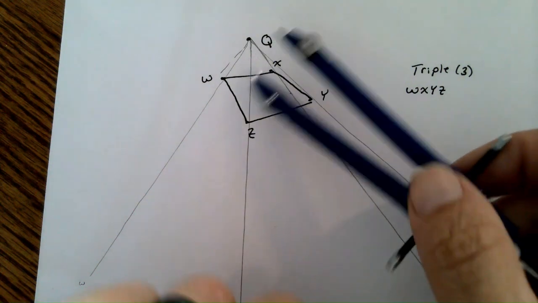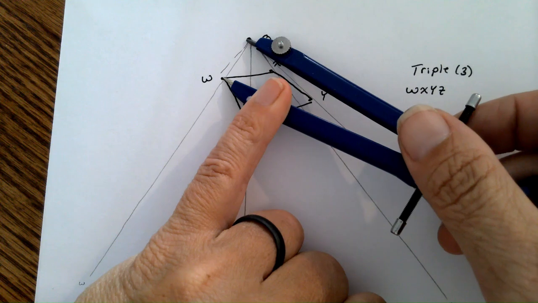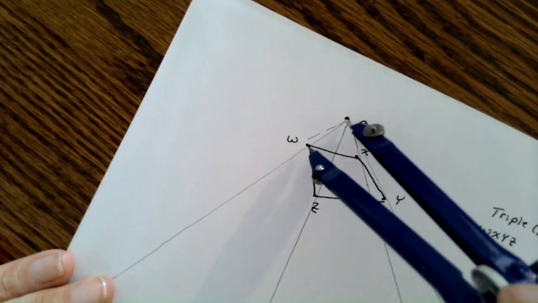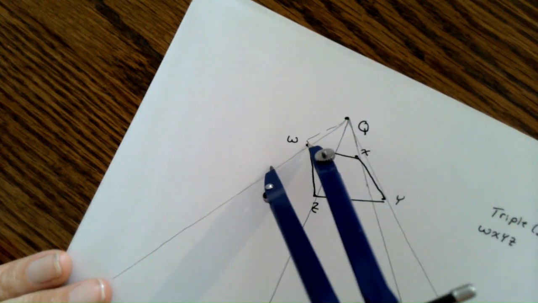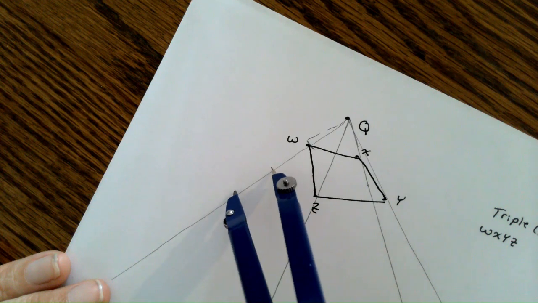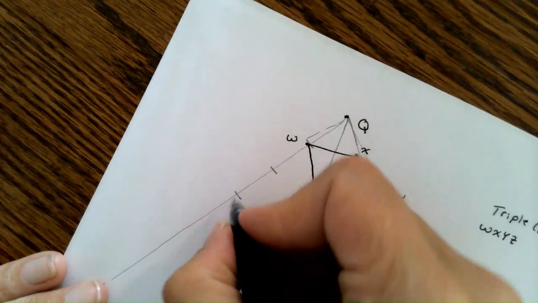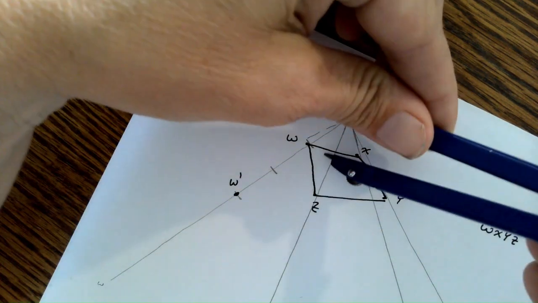So the first thing we need to do is measure. Hey, that was fortunate. Q to W is right there. So that's from Q, 1, 2, 3. That's how you triple that segment. So the new W would go right here.